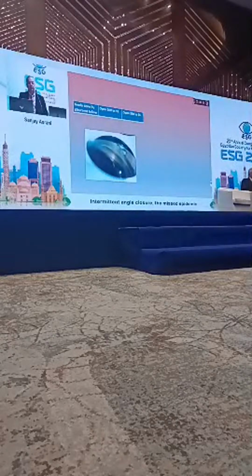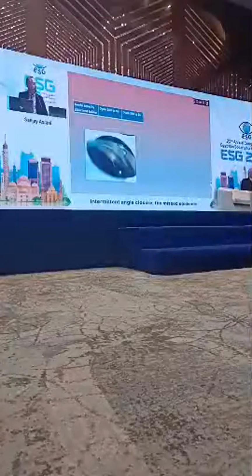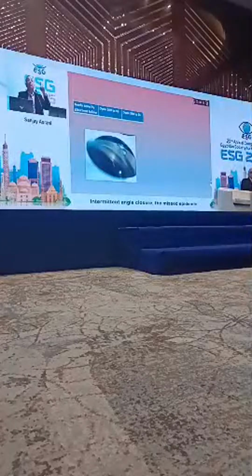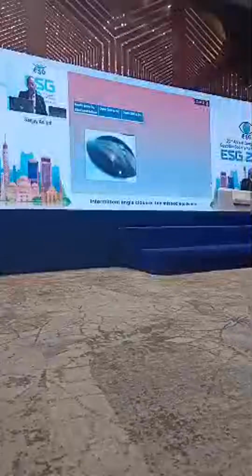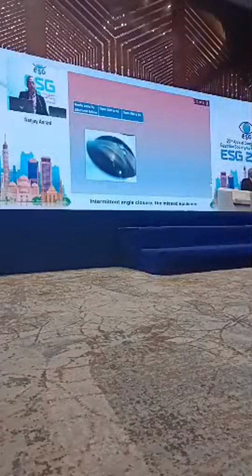This is the gonioscopy done by my fellow. Is there a possibility of reducing the light in the room? Can we dim the light, if possible? You can see that the angle does look open. You can see the trabecular meshwork, you can see the scleral spur.